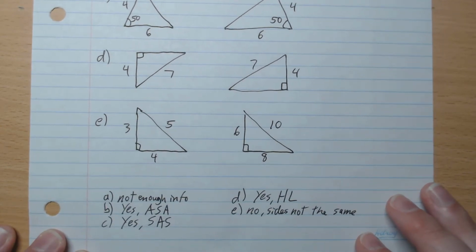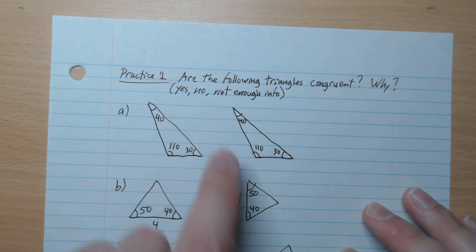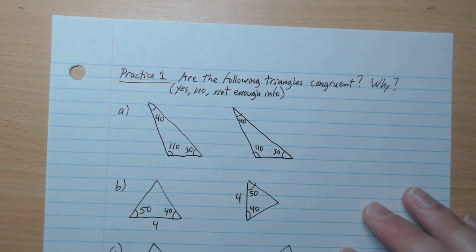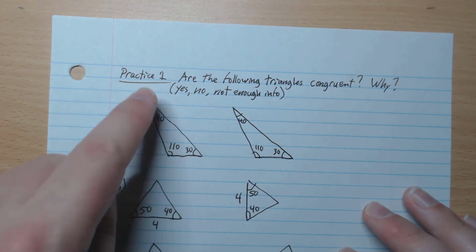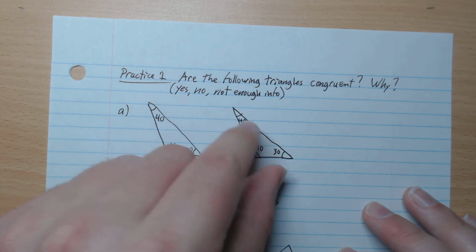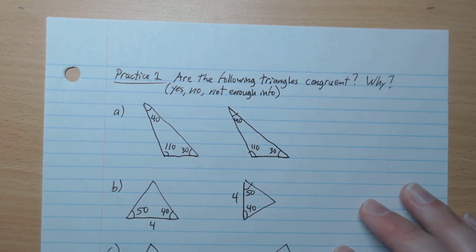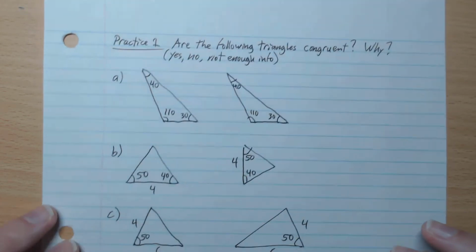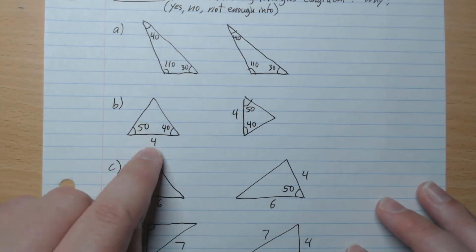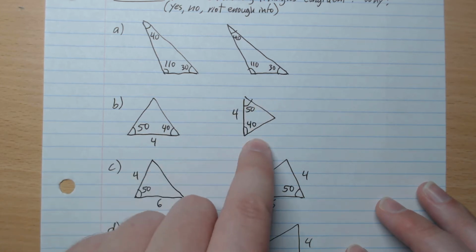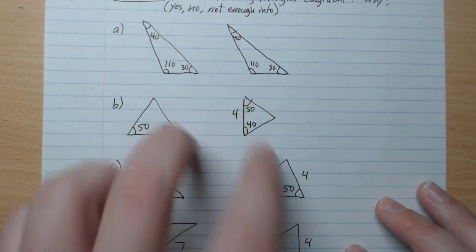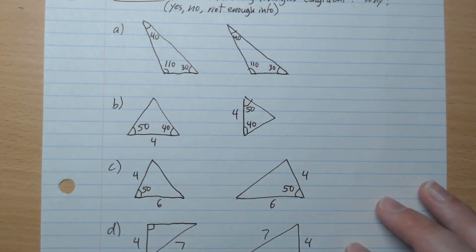Okay, so here's our answer here. So A, they have the same angles, but they might be different in length, so it's not enough info. Here we have angle, angle, angle, but this one could be a tiny bit bigger or smaller. We do not have enough info to find out if they are congruent. B, we have angle, side, angle, angle, side, angle. They match up, so yes, they are congruent by ASA.